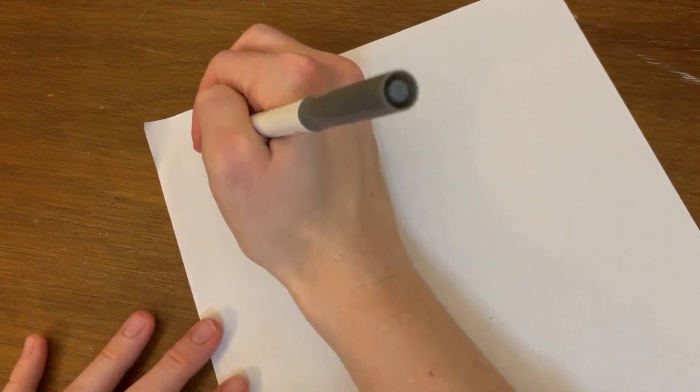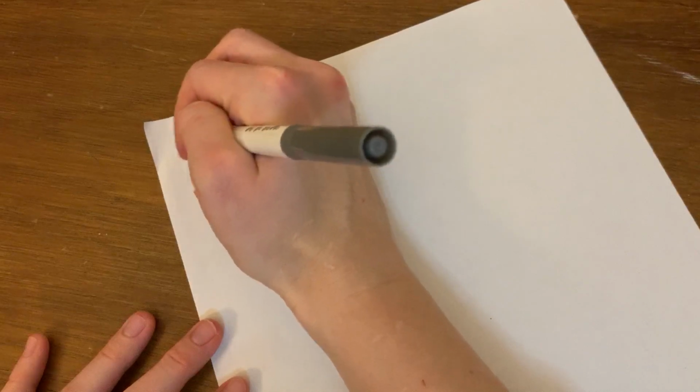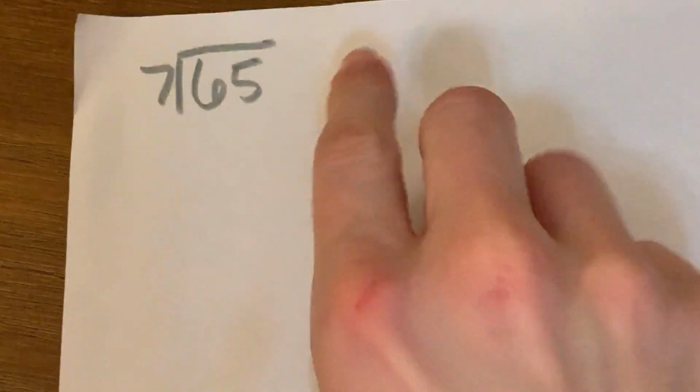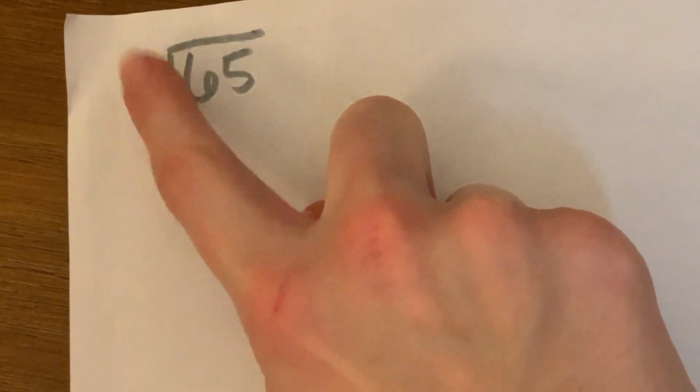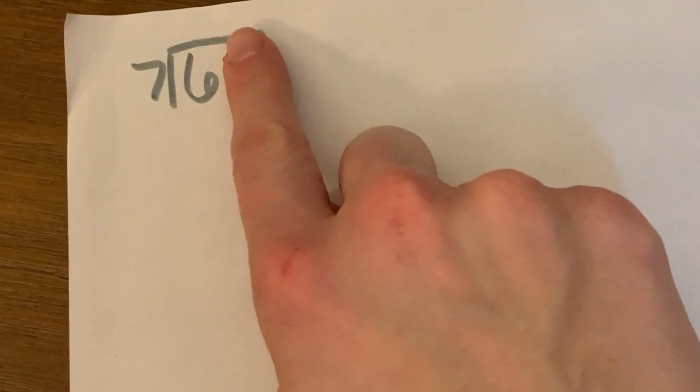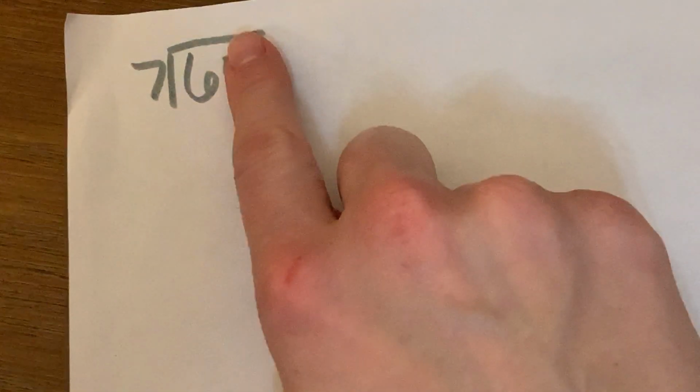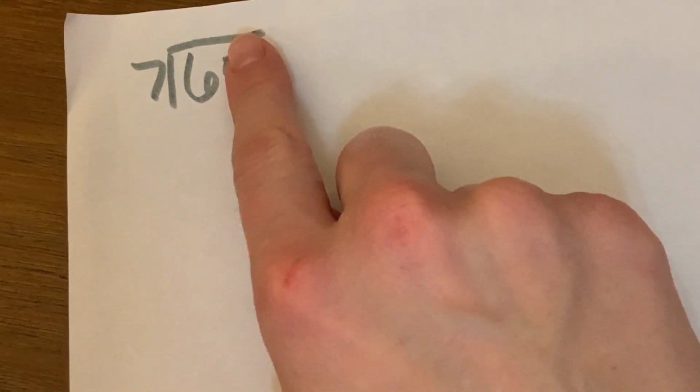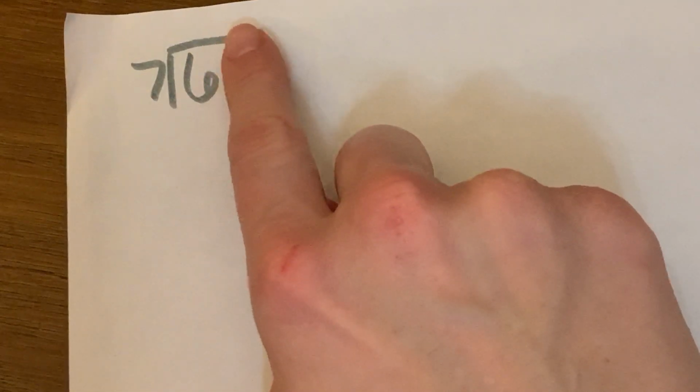Okay, today we're going to figure out how to solve problems where you can't do anything with the first digit there. So, here's what I'm talking about. We have 65 divided by 7. The problems we've been doing, we've been able to say something times something equals that. Well, in this case, we can't. There isn't anything that we can multiply by that isn't too big. So we have to skip over it.